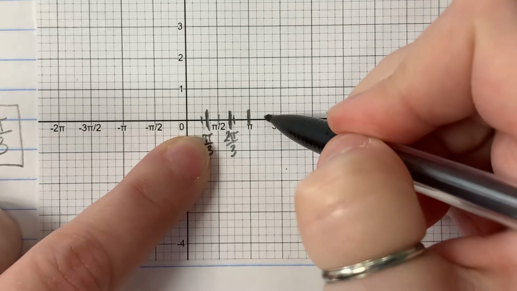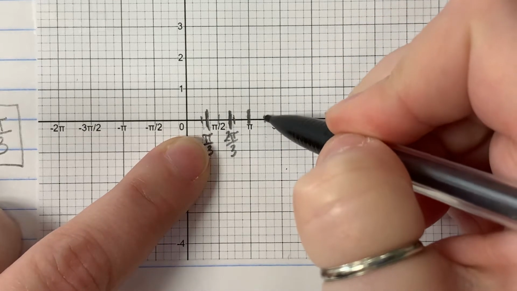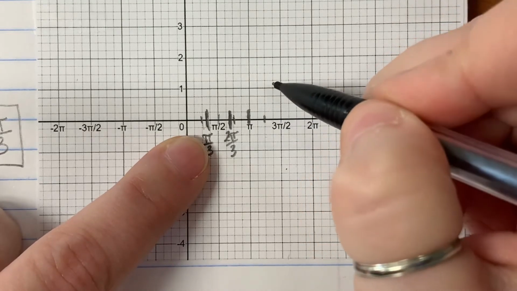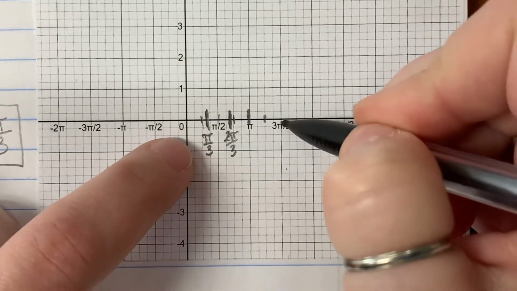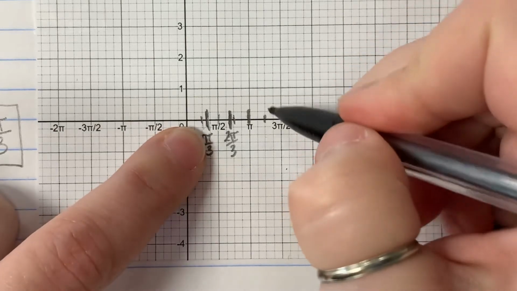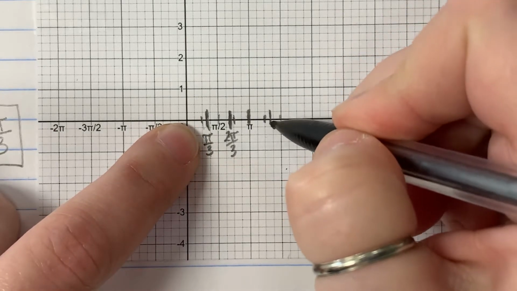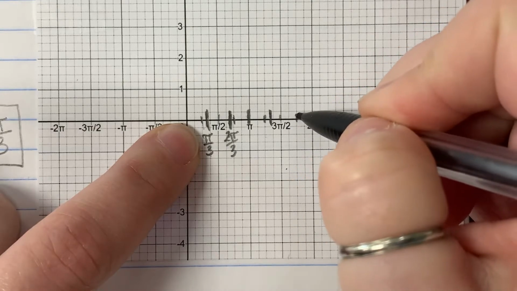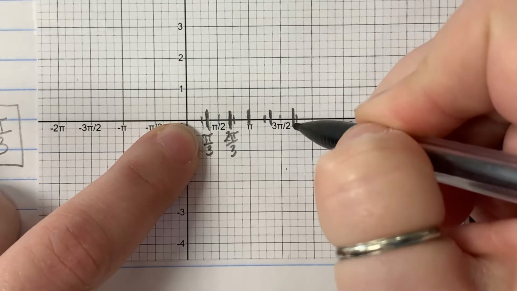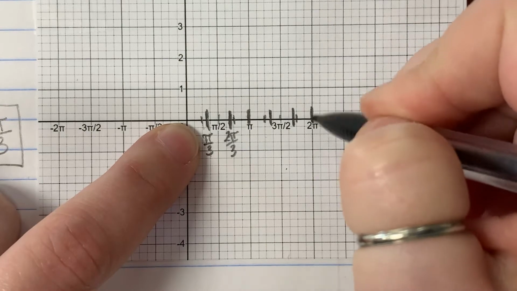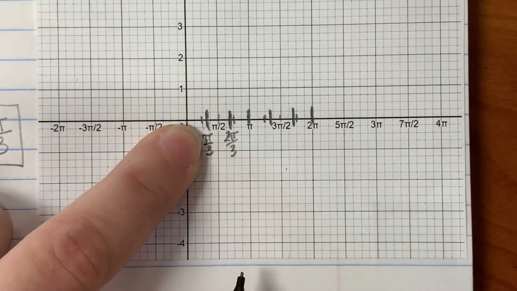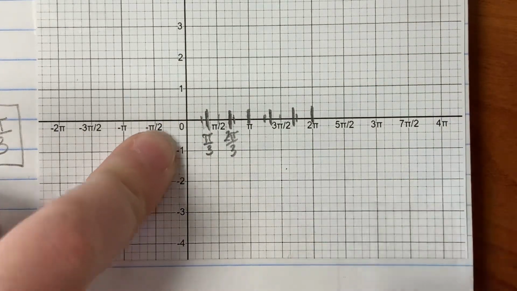And then again, here's my fourth of the way up, because this is my half, right? So I can think of my next third as being right here. And then my next one being about right here. And then there's my next one. So that's me just counting by thirds. I'm just marking that a little bit more clearly.